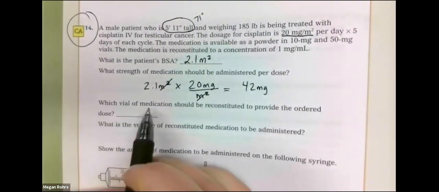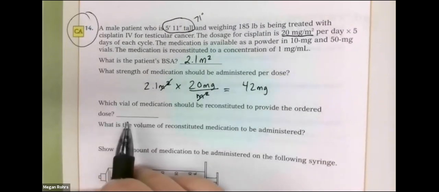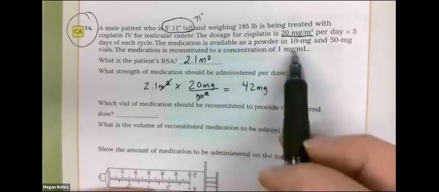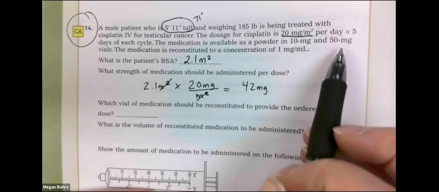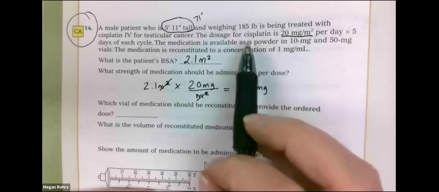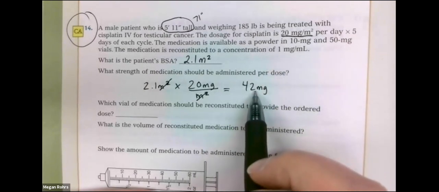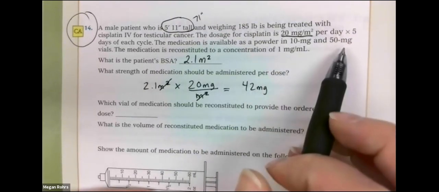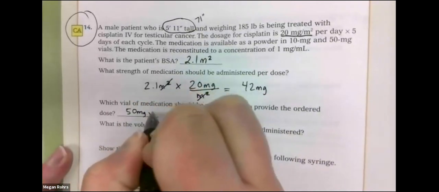Now it says which vial should be reconstituted to provide the ordered dose. So now I have a 10 milligram vial and a 50 milligram vial. Well, the 10 milligram vial would not be enough because I need 42 milligrams. So we're going to need to use the 50 milligram vial.